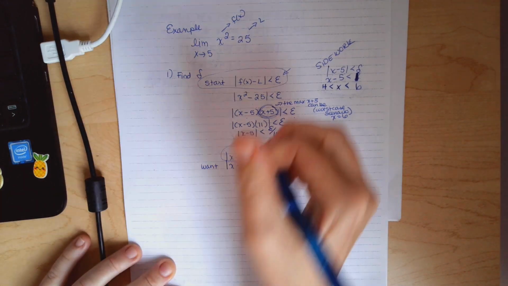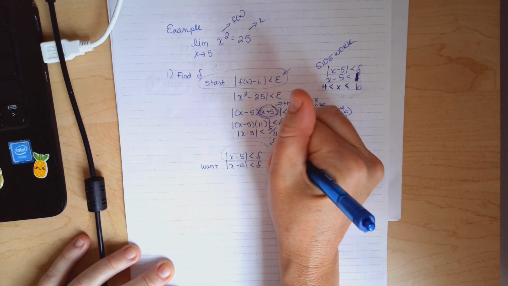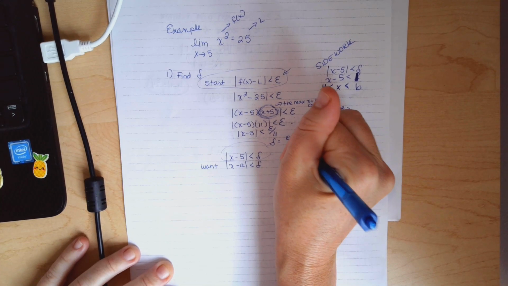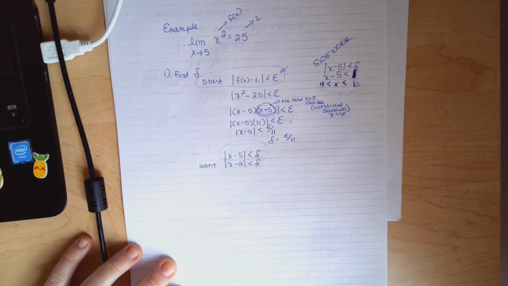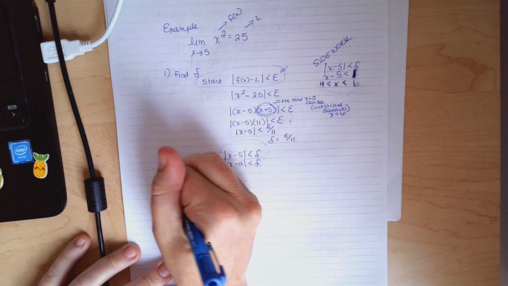Okay? And so now I'm going to make the statement that my delta is going to be epsilon over 11. Okay? And so now let's write the proof.